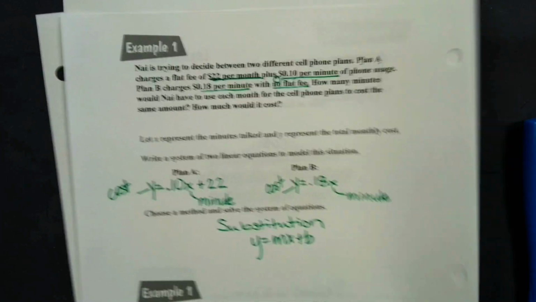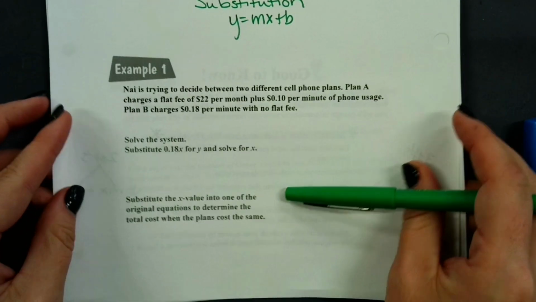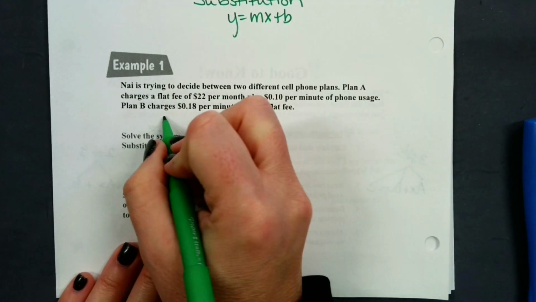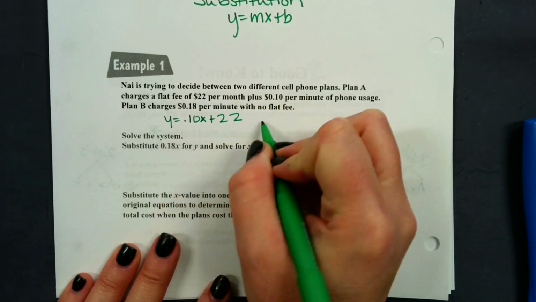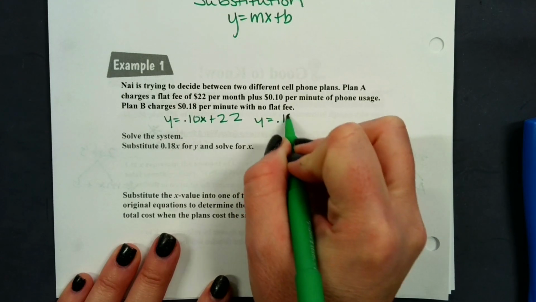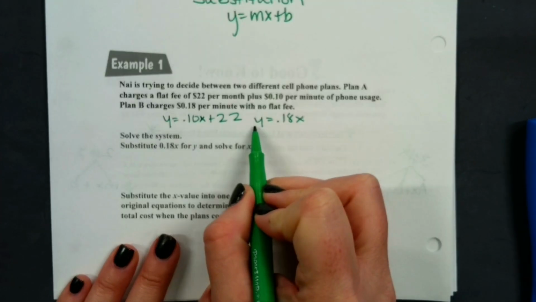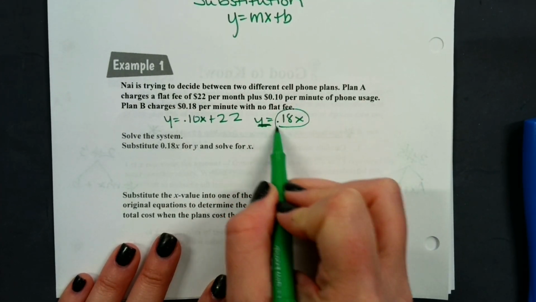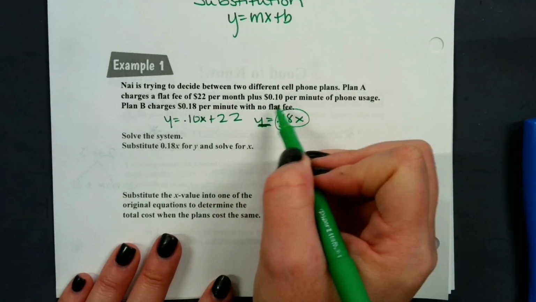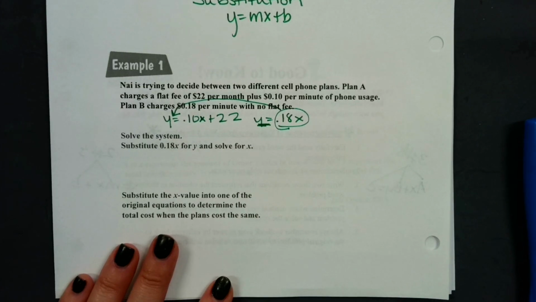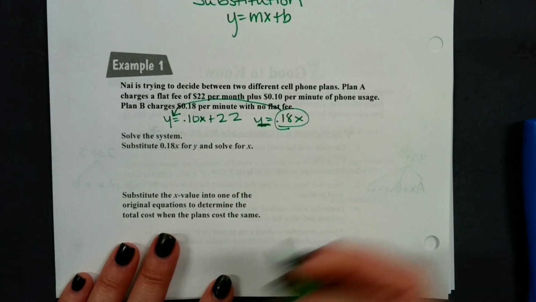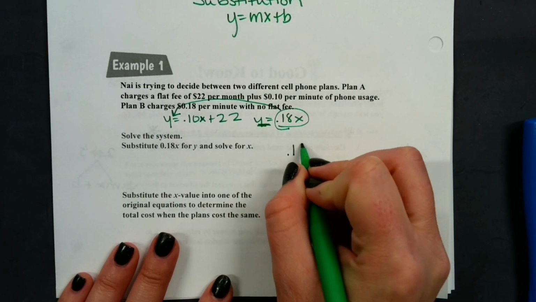I'm going to scoot this down and I'll show you why. We've got our two equations. It's saying y equals this, right? So can I just put that in for y right here? Yes.